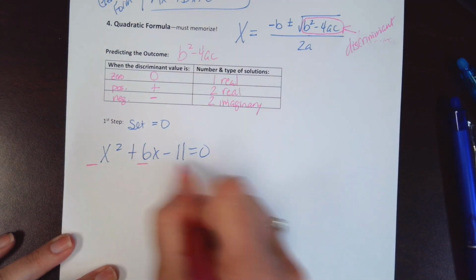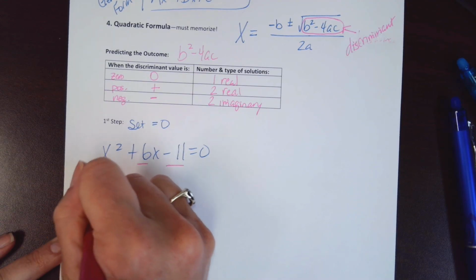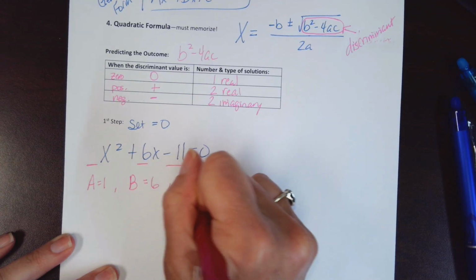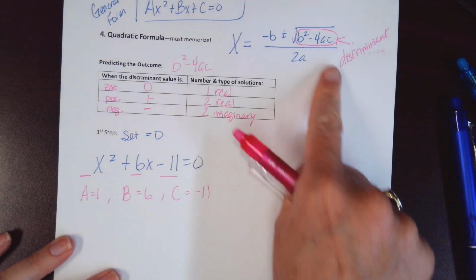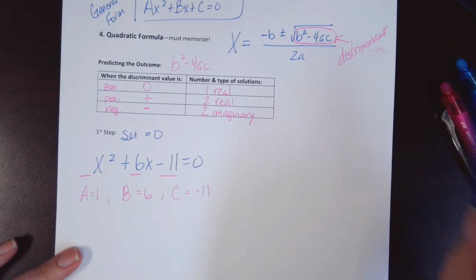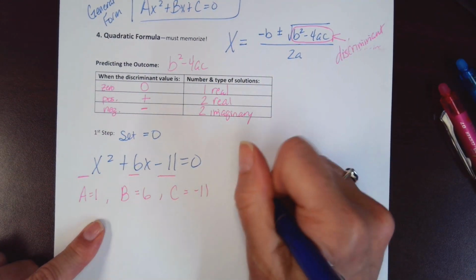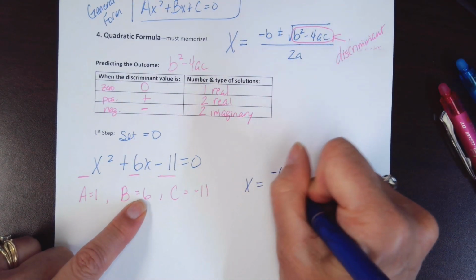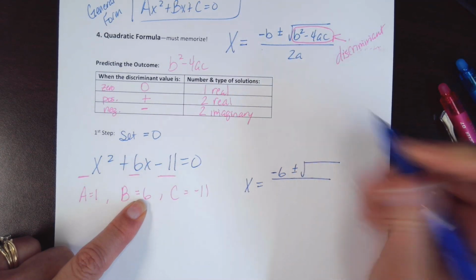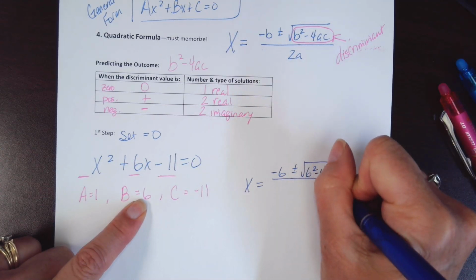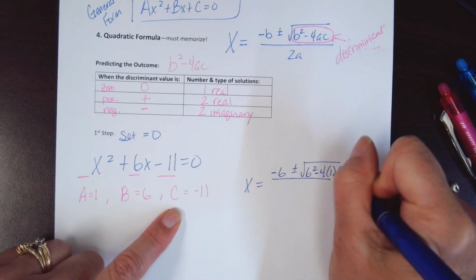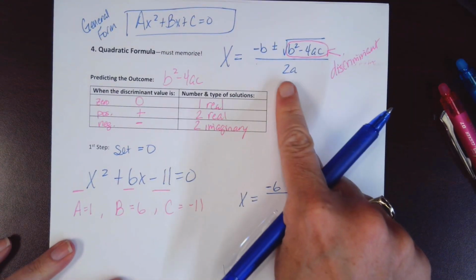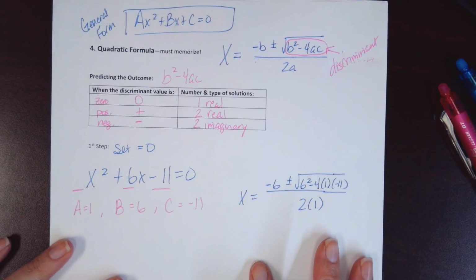So we're going to pick out a, b, and c. A is 1, b is 6, positive 6, and c is negative 11. And I'm going to take those values and plug them into my quadratic formula. So x equals, negative b means the opposite of whatever b is. That's going to be negative 6 plus or minus square root of b squared minus 4 times a times c, all over 2 times a. I'm just plugging into the quadratic formula.